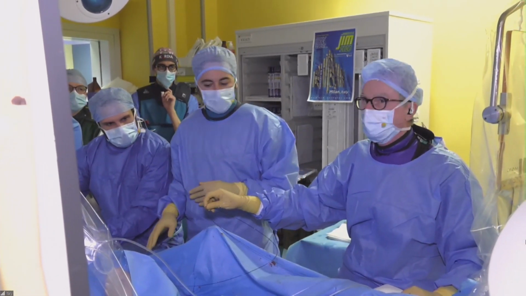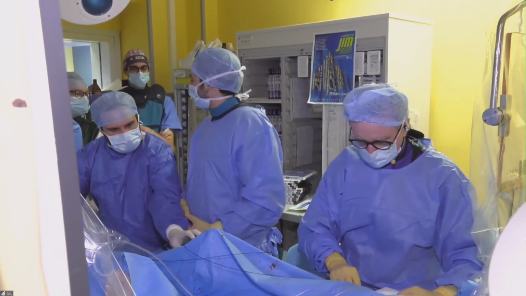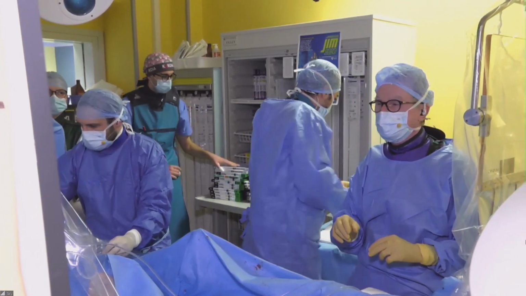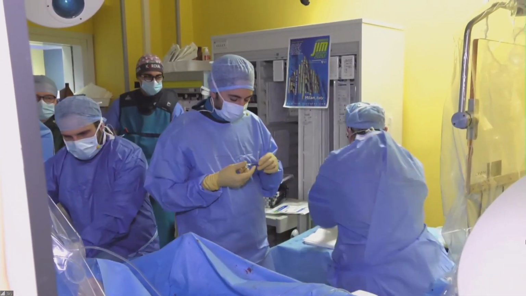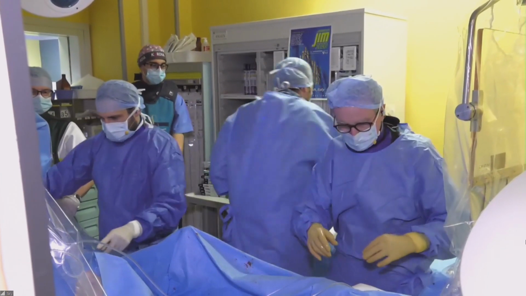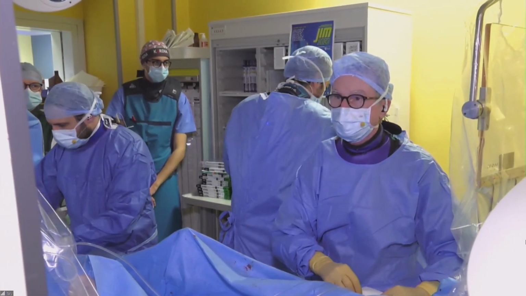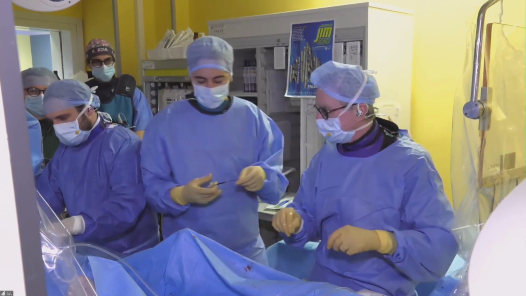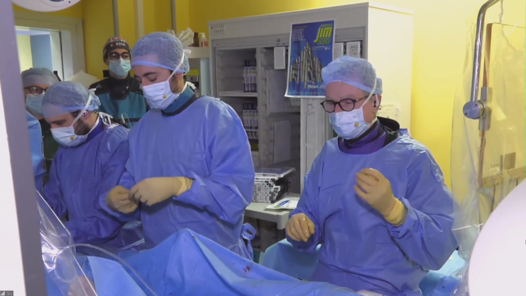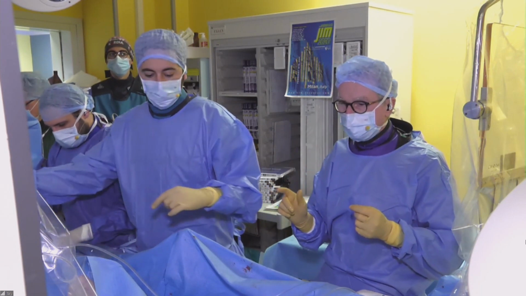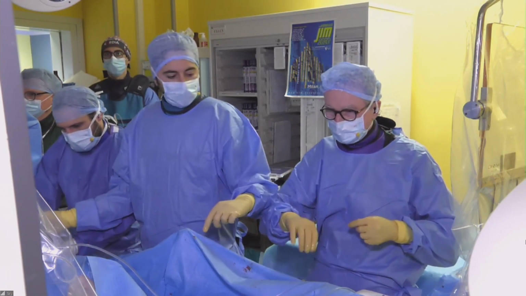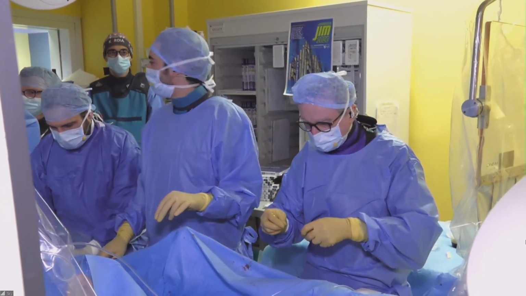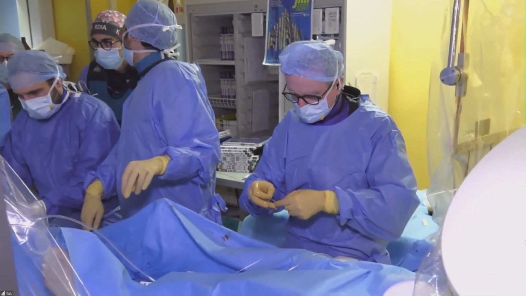We have a 3.0 by 12 non-compliant balloon. If you want to go to Dr. Giannini, I'm going to predilate because there is calcium with a 3.0 non-compliant, and then place a 3.0 by 12 millimeter stent there. And you will place it just before the aneurysm component? Before the aneurysm, right at the end, right at the bifurcation. But I'm not going to go into the brain. Okay. 1000 of heparin. Perfect.